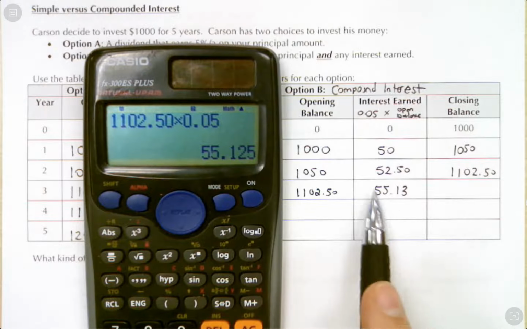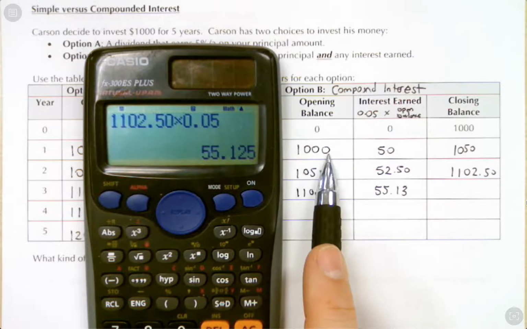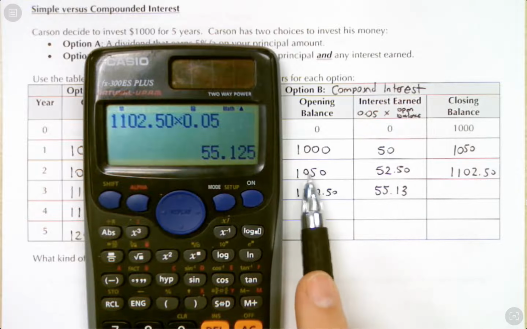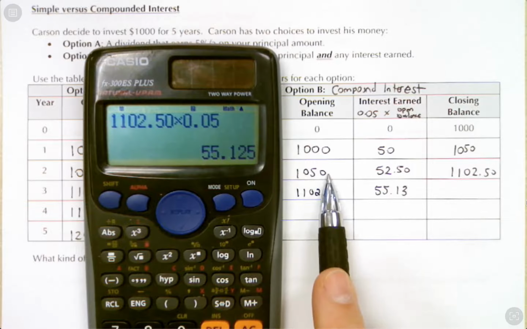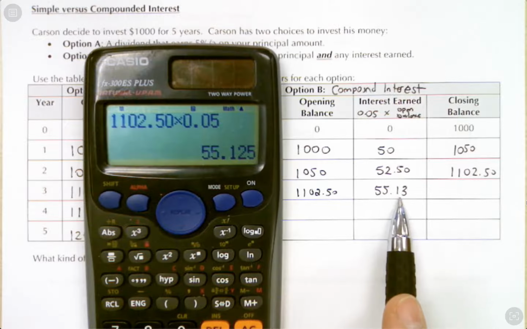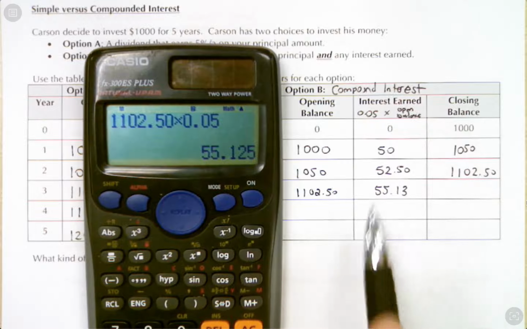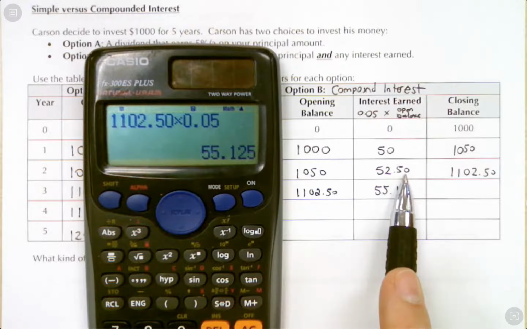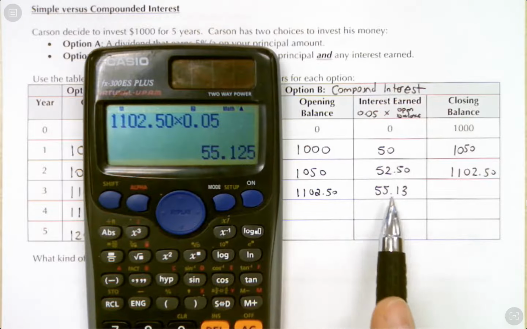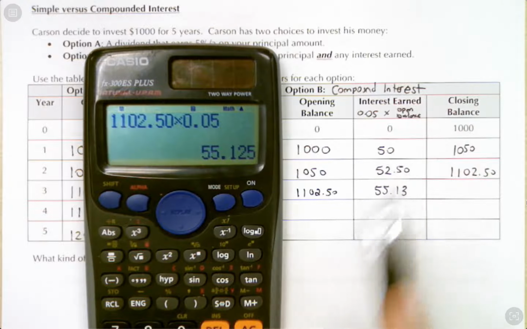All right, where'd the $55 come from? Well, $50 came from the interest on the original $1,000. $2.50 came from the interest on the first year's interest, the $50. But there's still an extra $2.63. Where'd that come from? Well, that came from the interest on $52.50. We earned interest in the third year on the $1,000, on the interest from the first year, and on the interest from the second year.